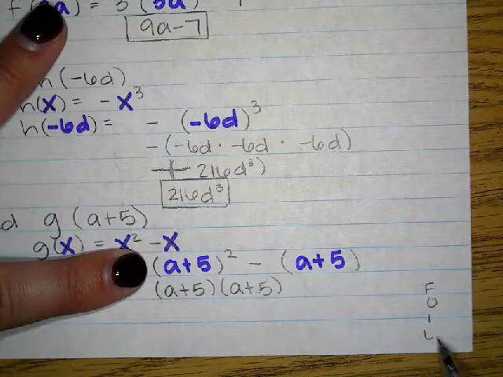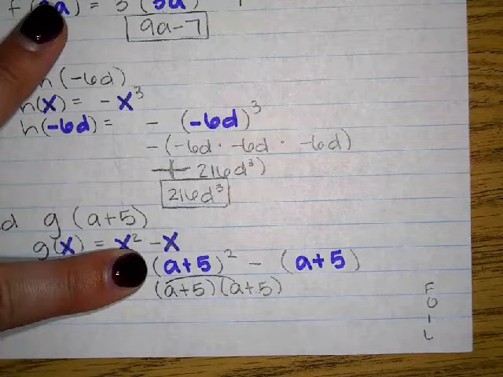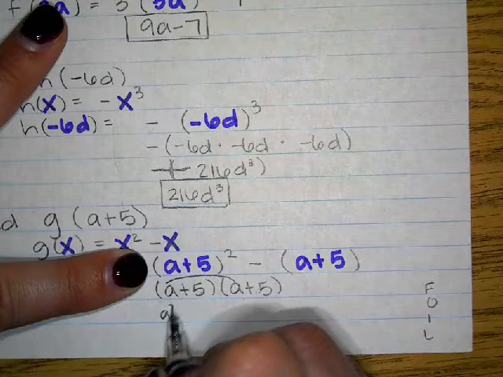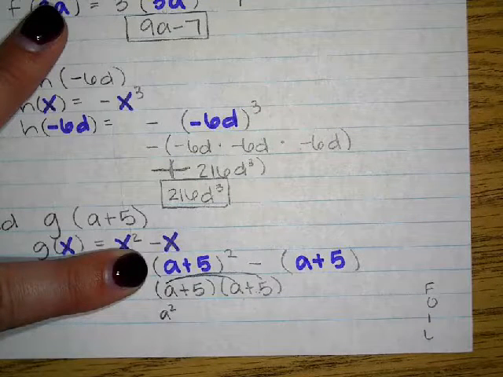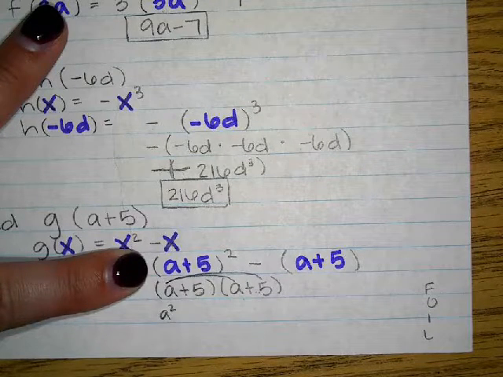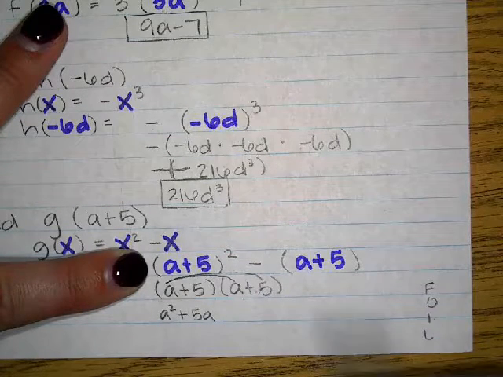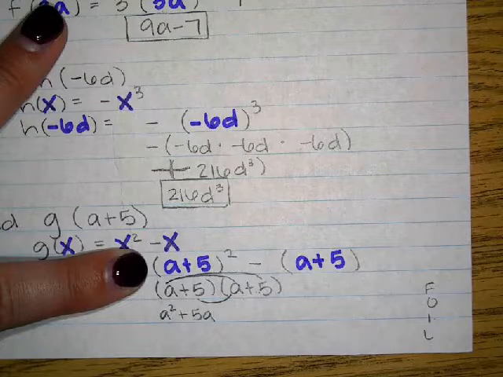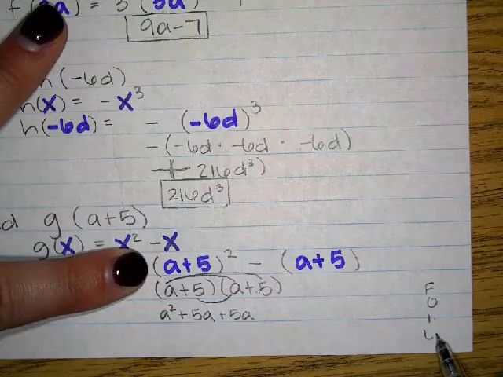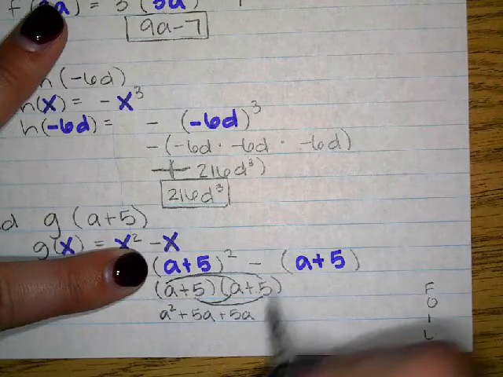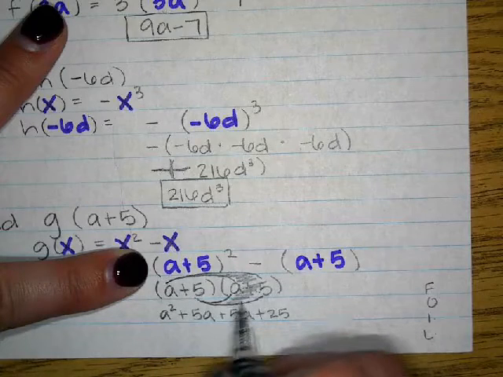we're going to do the first times the first. So what's A times A? A squared. Then we're going to do the outsides. So A times 5. 5A. Okay. Then we're going to do the insides. Another 5A. And then we're going to do the last. 25. And I like it because it makes a weird-looking moon. Anybody? No? Weird-looking moon? No?